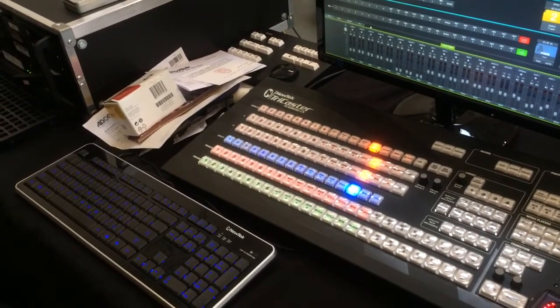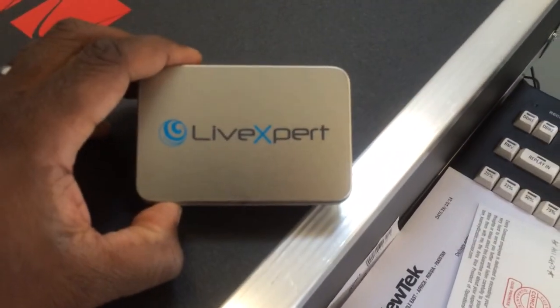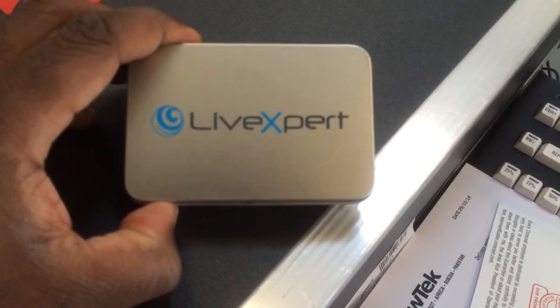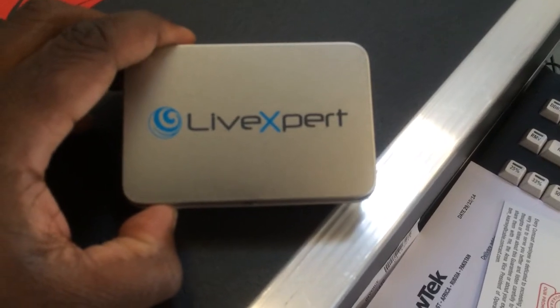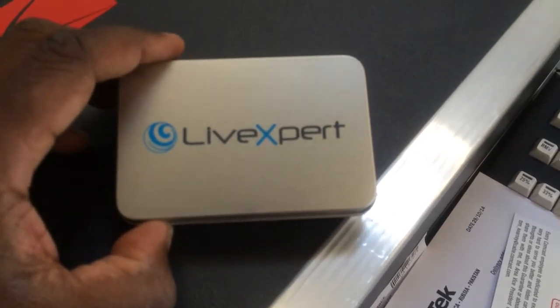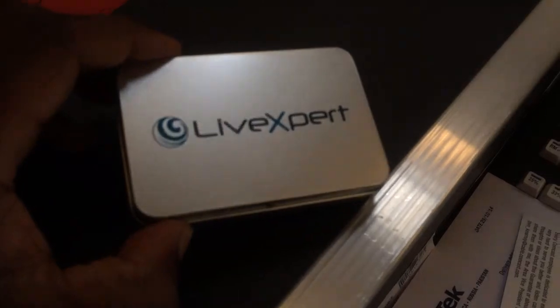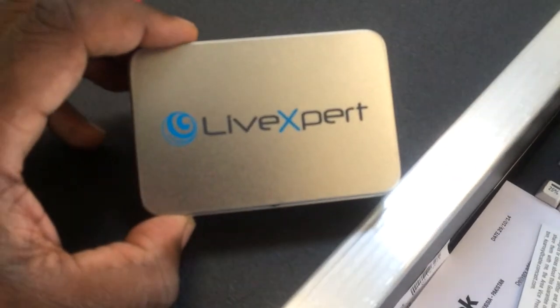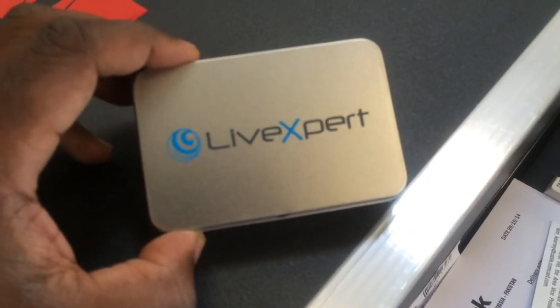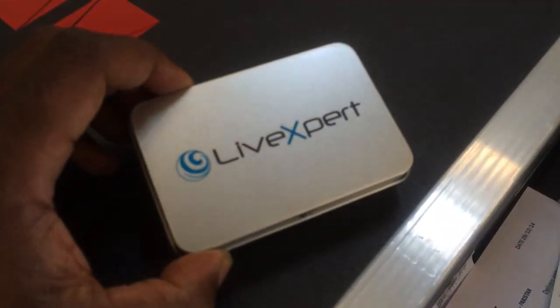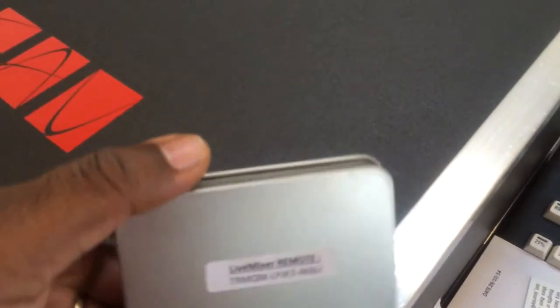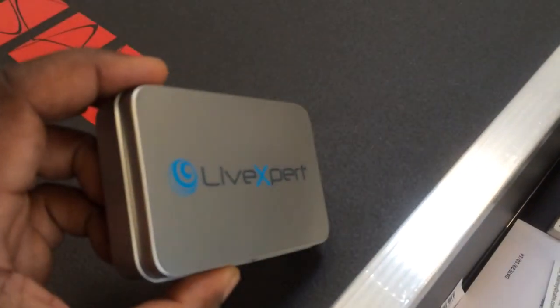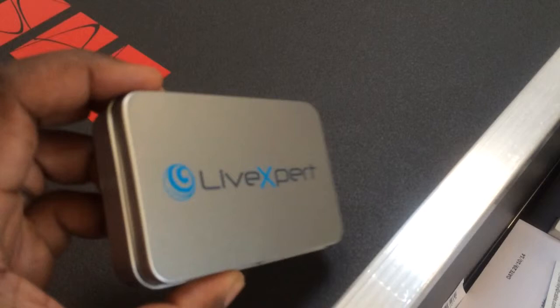But here we go. Anyway, the LiveExpert, we had a version of this that was premiered at NAB 2014 that allows for remote control of your TriCaster's audio, and it also allows some presets to be triggered depending on dB levels, so you can have auto mixing by which mic is live, etc. So it comes in this kind of mint box here, and on a USB stick.